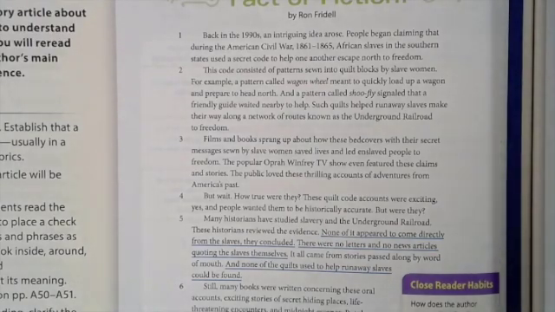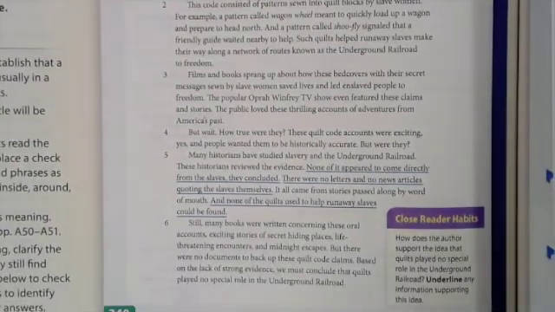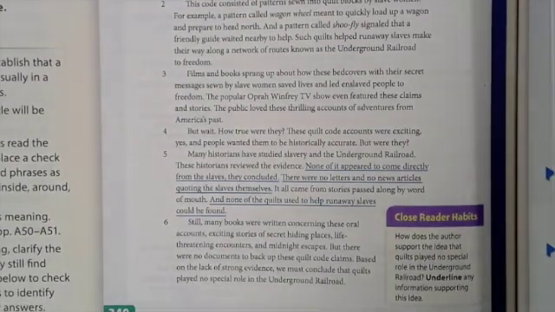But wait, how true were they? These quilt codes accounts were exciting, yes, and people wanted them to be historically accurate. But were they? Many historians have studied slavery and the Underground Railroad. These historians reviewed the evidence. None of it appears to come directly from the slaves, they concluded. There were no letters and no news articles quoting the slaves themselves.